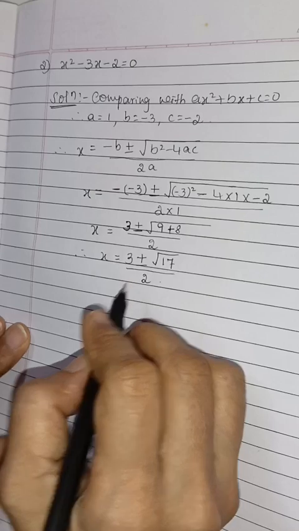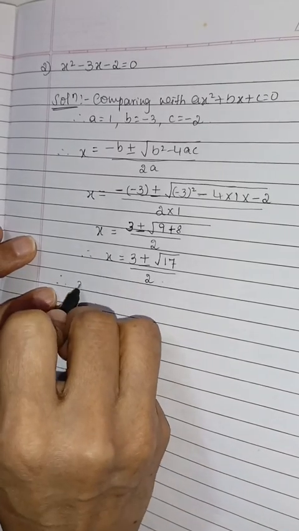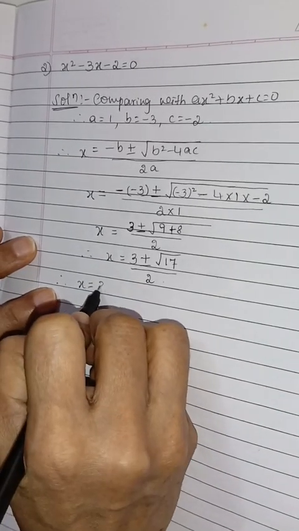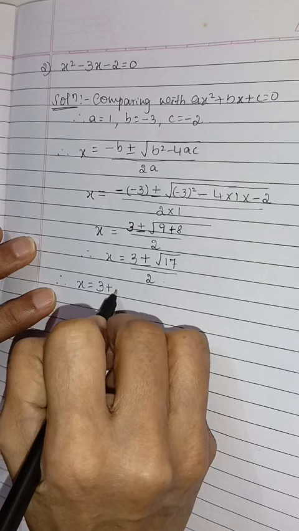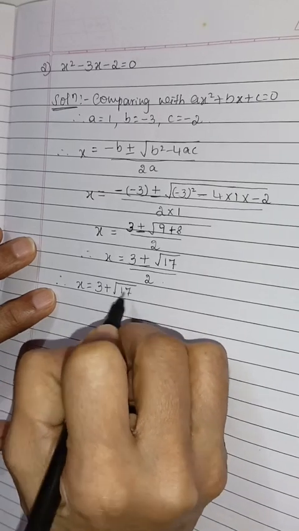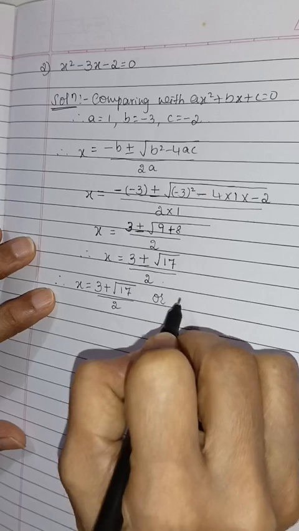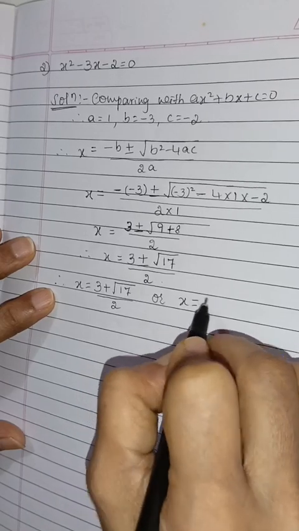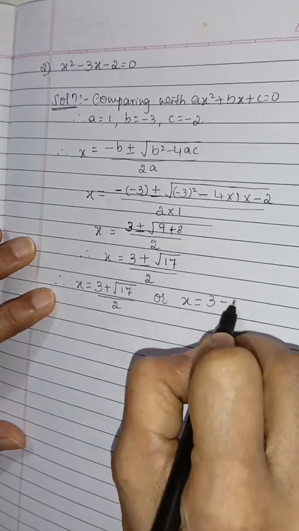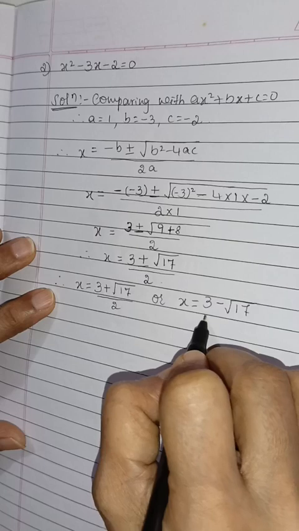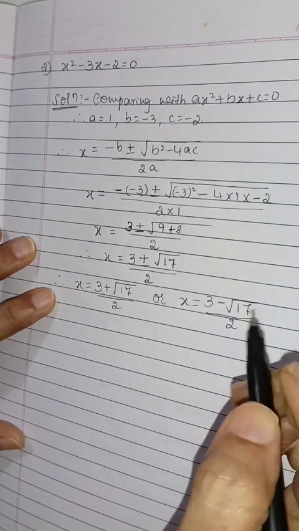Okay, now therefore x is one value is 3 plus root 17 by 2, or another one is x equal to 3 minus root 17 by 2.